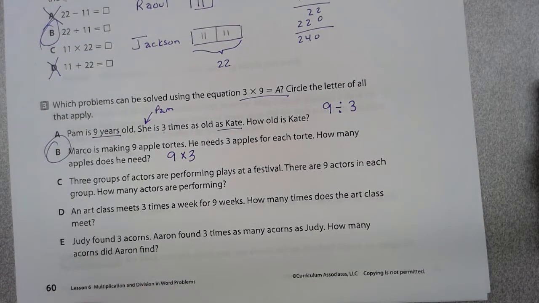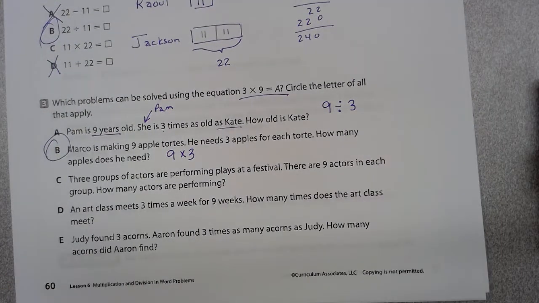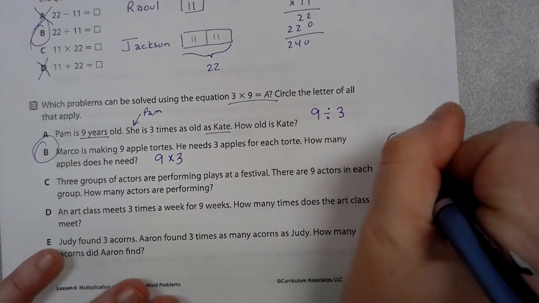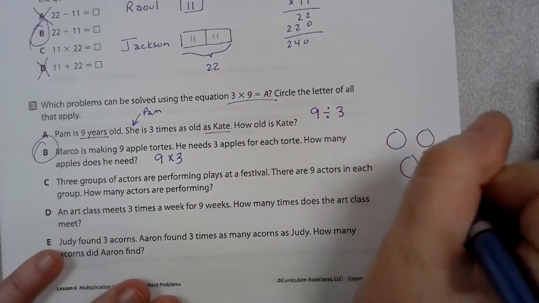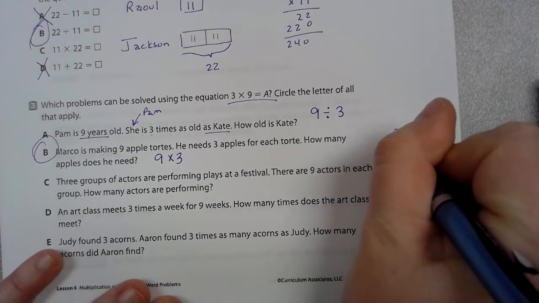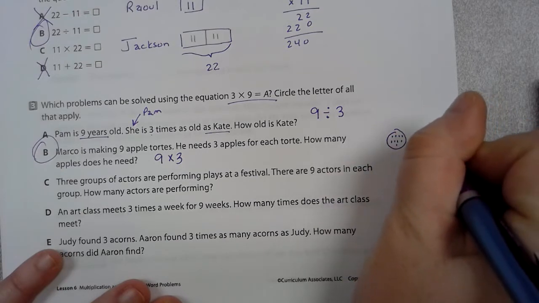3 groups of actors are performing plays at a festival. There are 9 actors in each group. How many actors are performing? Basically, what they're saying is you have 3 groups, and you have 1, 2, 3, 4, 5, 6, 7, 8, 9 in each group.